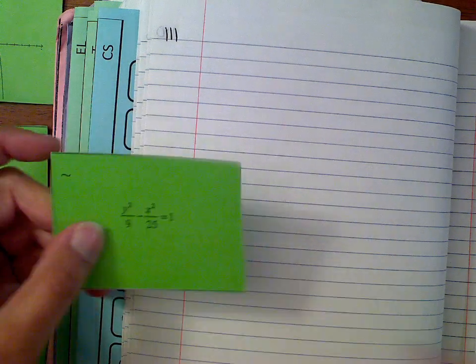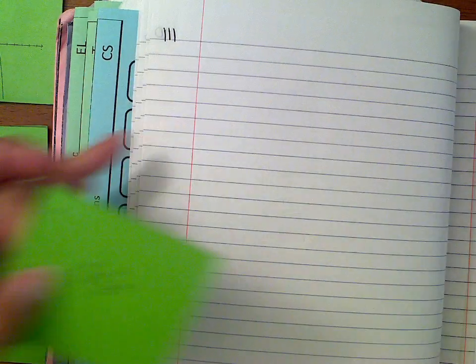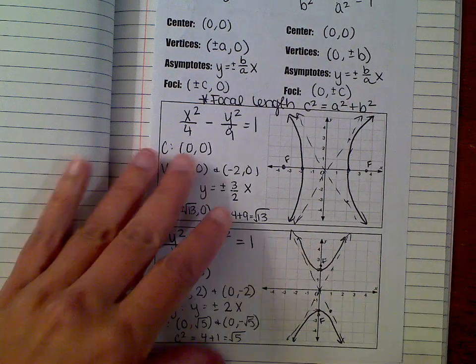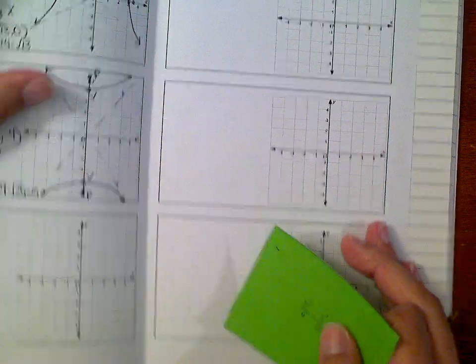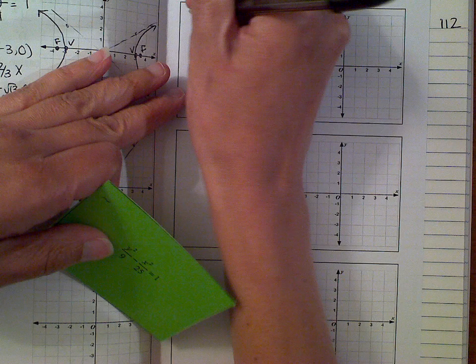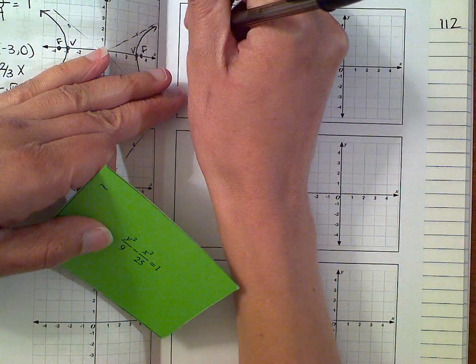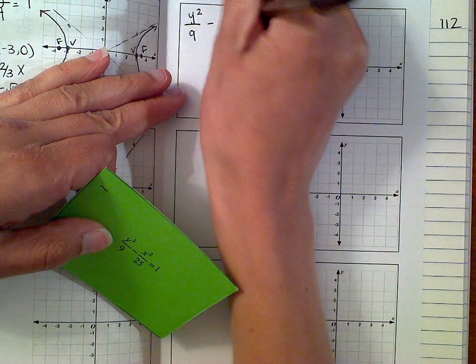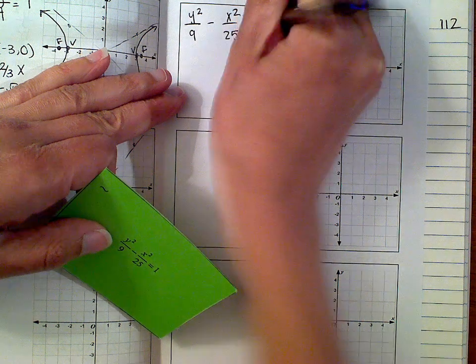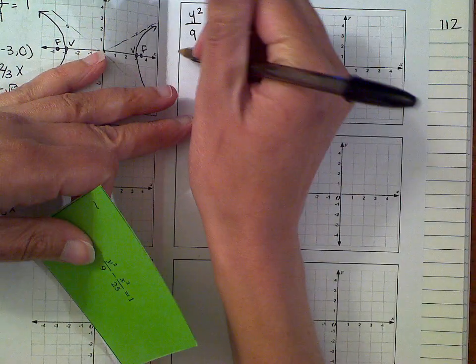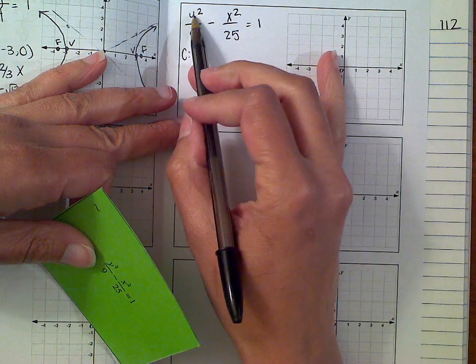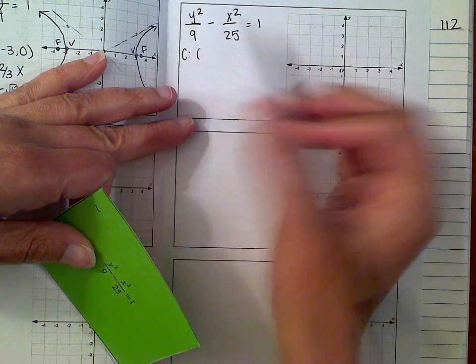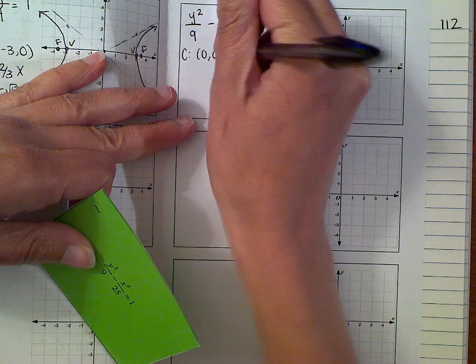because, well, you know what, I am going to turn to a graph on here. So in my little practice book right here, I have some space to do a graph. So using this equation, we got y squared over 9 minus x squared over 25 equals 1. And so for a hyperbola, we want to find our center. We're going to just do the easy ones.